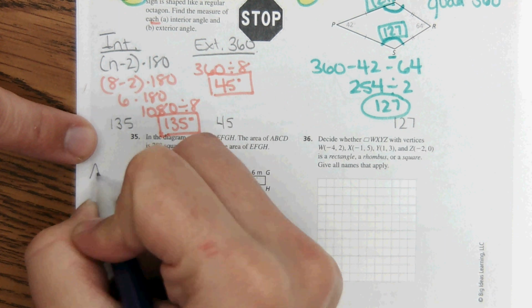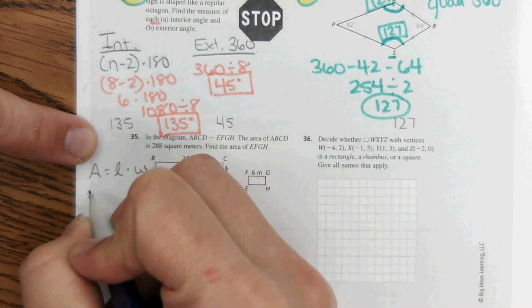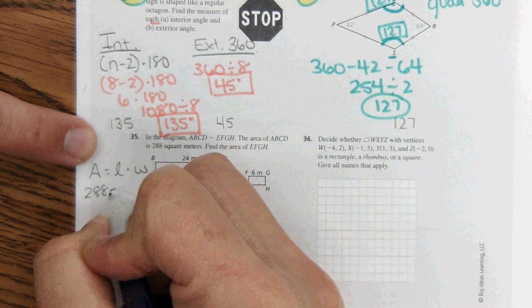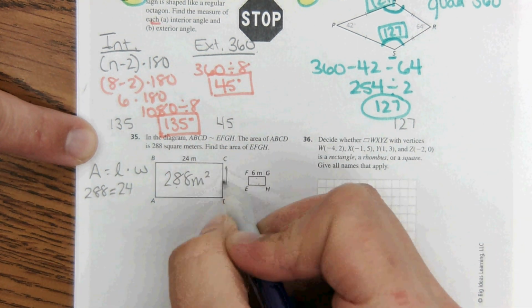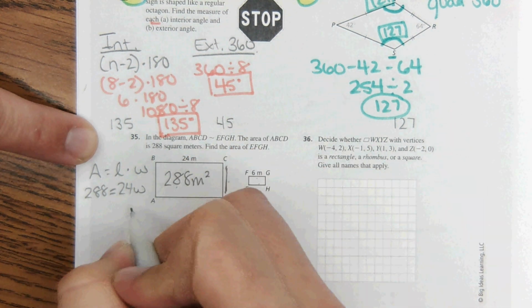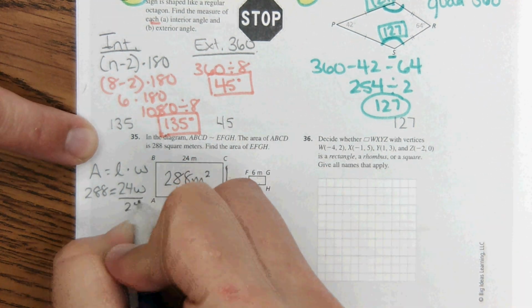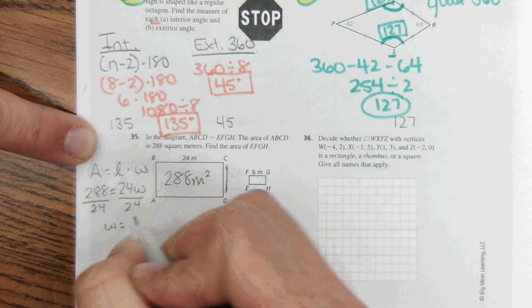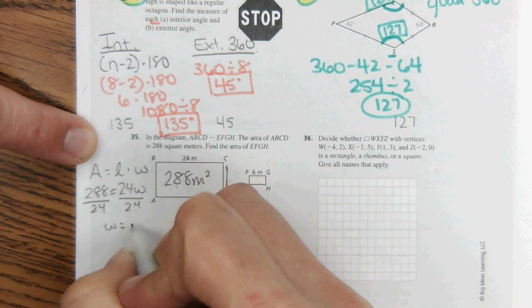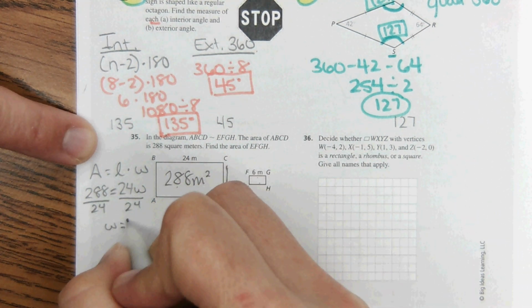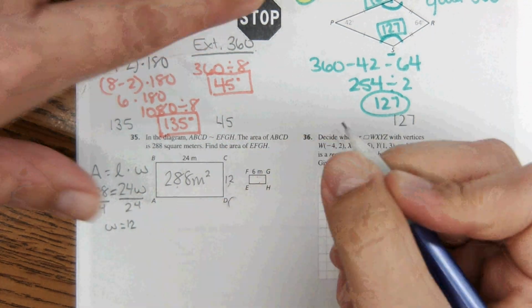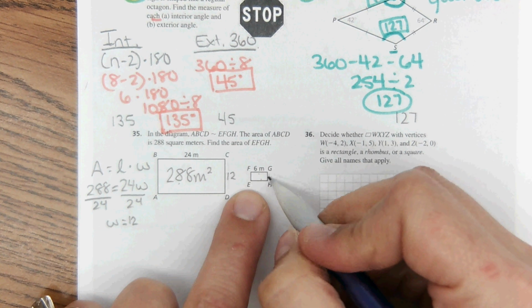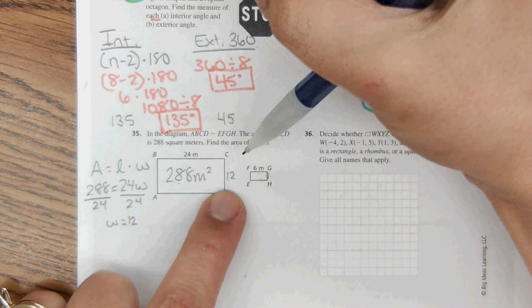To find the area of this, it would be length times width, right? So area equals length times width. We're told the area is 288, the length is 24, and we'll call this the width. We don't know. So to find that, I can just divide by 24. Width would be 12. So 288 divided by 24 is 12. So that's this length right here.